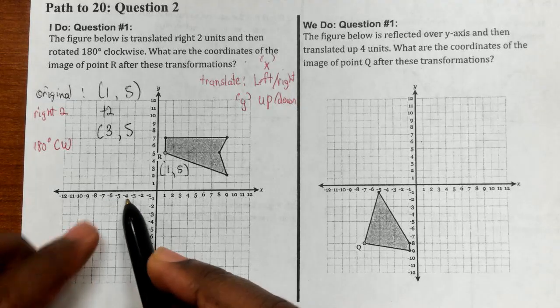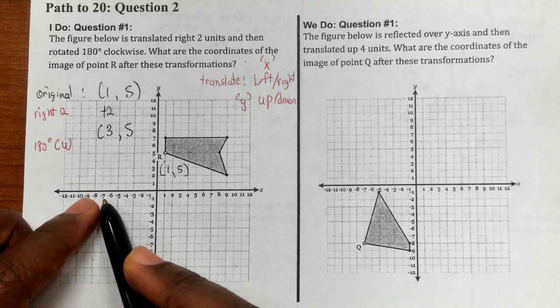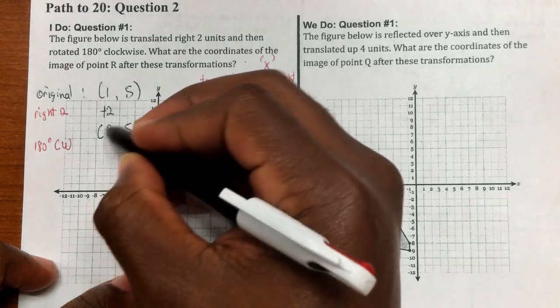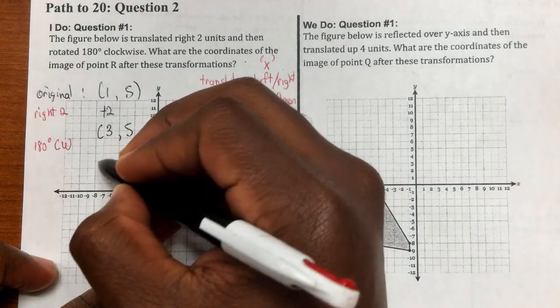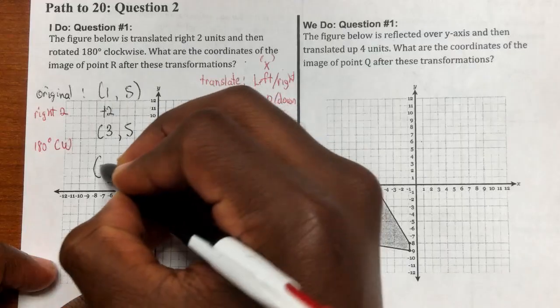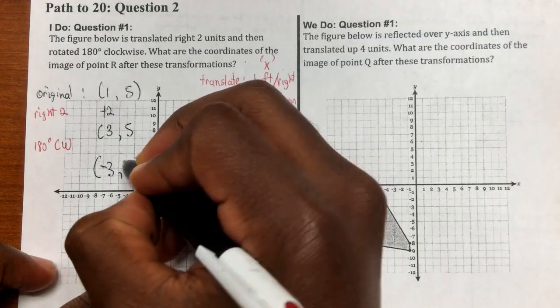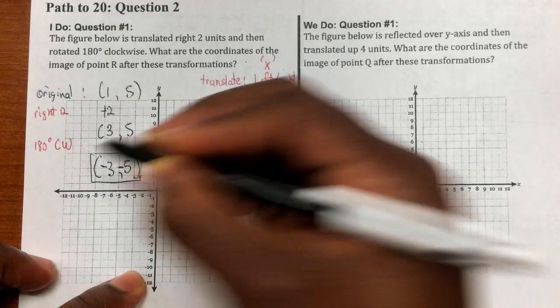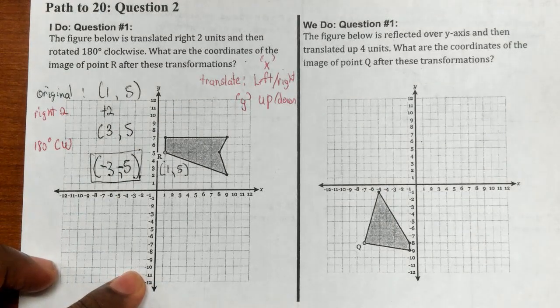If you look at the coordinates of any points over here, they're negative for the X and negative for the Y. So whenever we're doing 180 degrees, all I need to do is change the signs for each of my terms. Okay? So this would be the result. Okay? So let's try the next one.